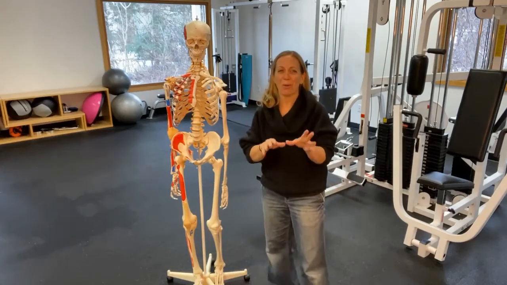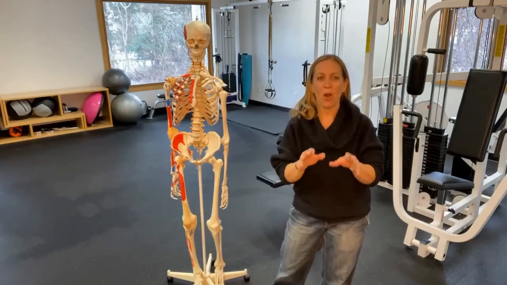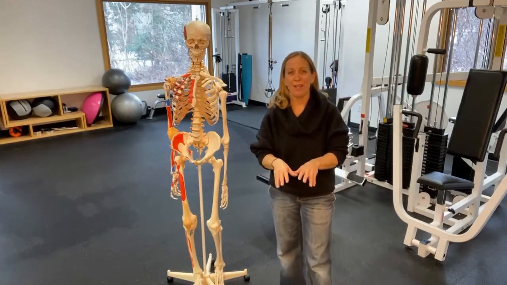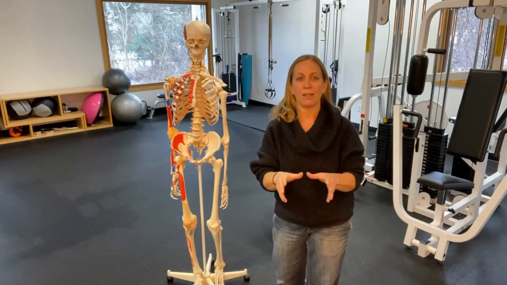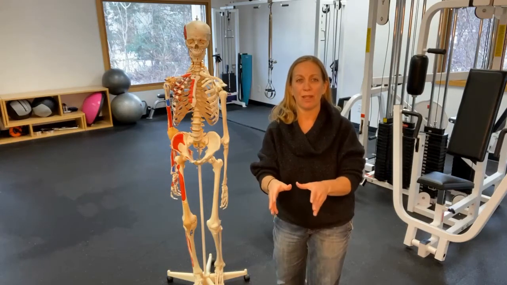No, you're talking about Goose Foot Tendonitis, also known as knee bursitis. So that's right, guys. We're going to talk about knee bursitis and the things that you can do to help alleviate that pain.